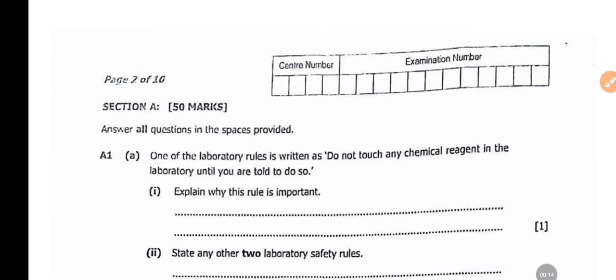Question A1. One of the laboratory rules is written as: do not touch any chemical reagent in the laboratory until you are told to do so. Explain why this rule is important.